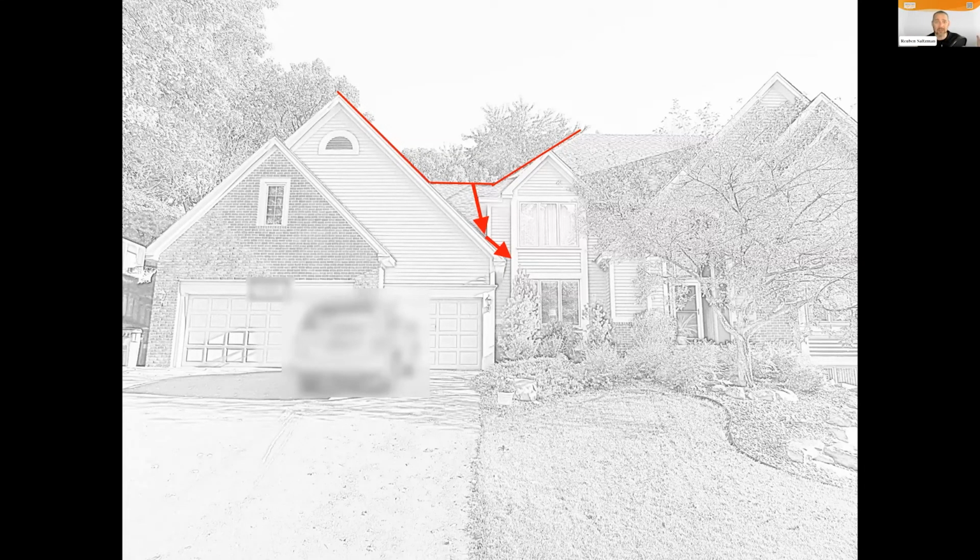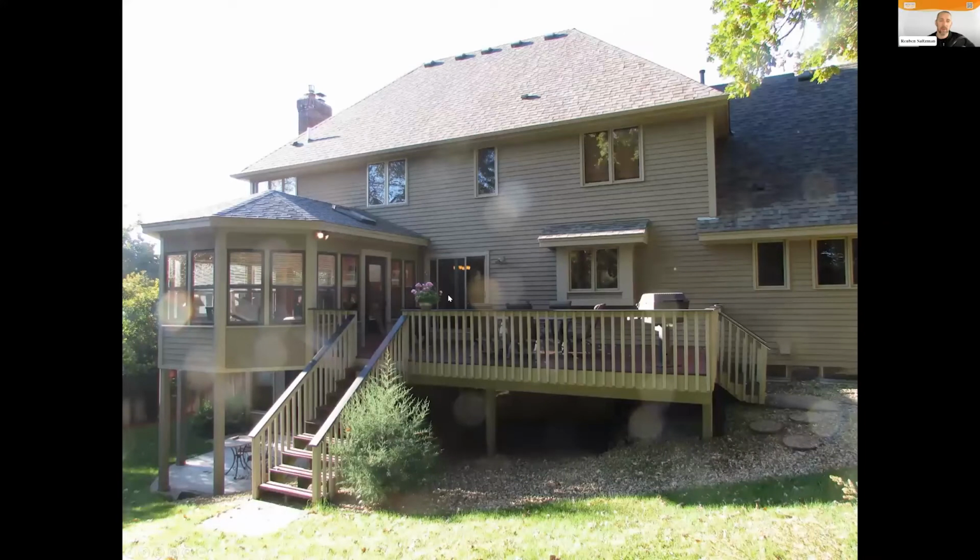Just so curious. Here's that same house. We're looking at the back of the house. All of the water comes down. It hits this lower roof, comes down, and then it splashes right on the deck, right in front of that patio door. So that's another area I'm concerned about.